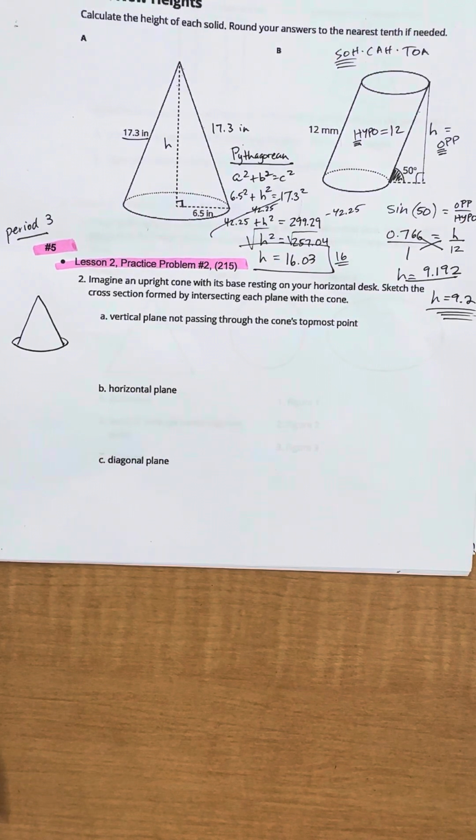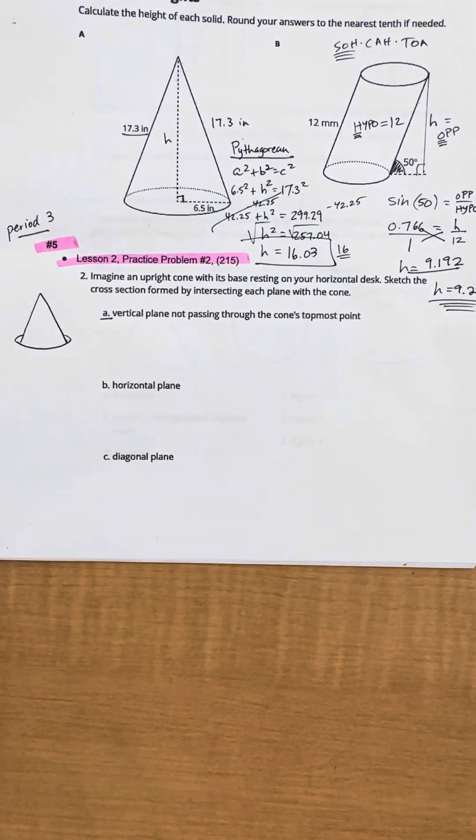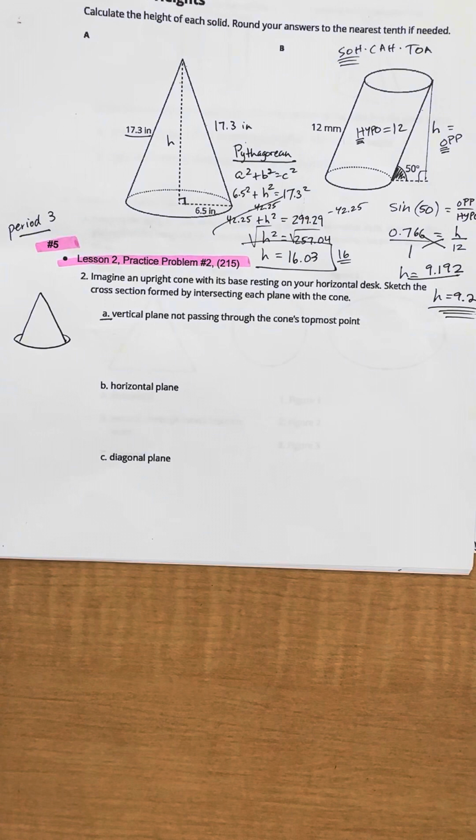Now, a certain student in here built a beautiful cone. I saw it a second ago. Same person, blue hooded sweatshirt, can you read A for us? A vertical plane not passing through the cone's topmost point.